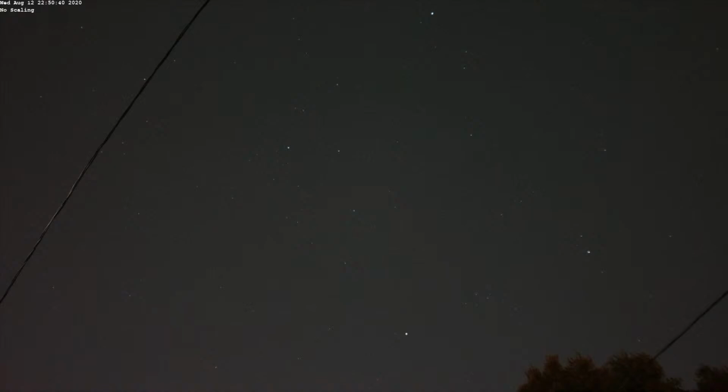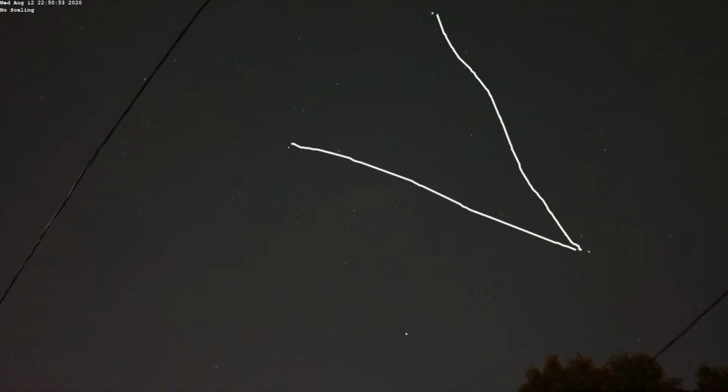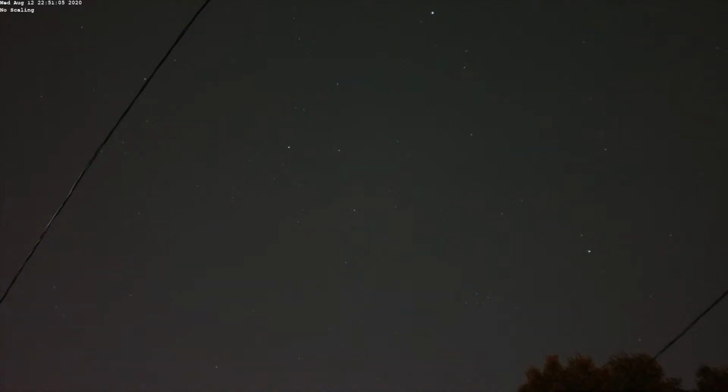So the summer triangle can be seen here. Starting at Vega at the top of the screen, down to Altair, and then over to Deneb, and then back up to Vega. And of course, Deneb is a part of the constellation Cygnus, which looks like a nice big cross in the sky. And it ends at the head at a star called Albireo, which through a telescope is actually a double star.